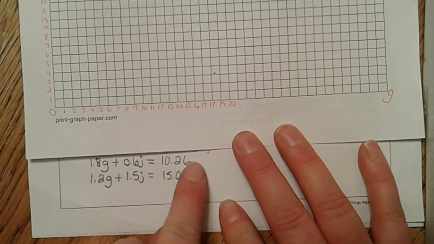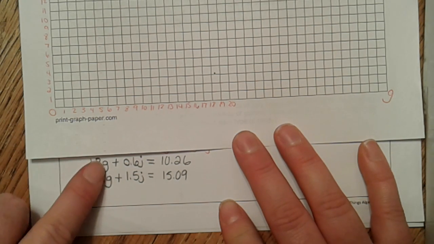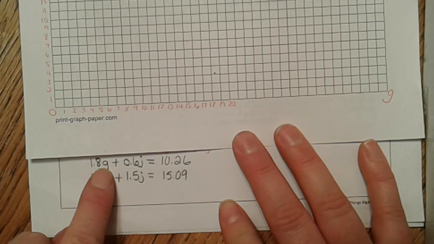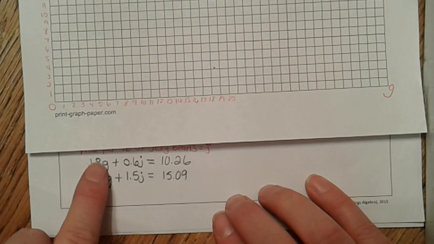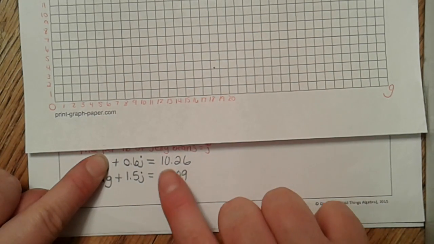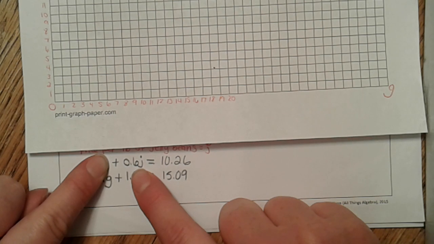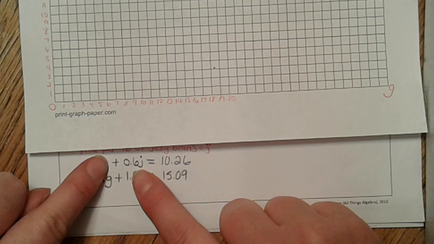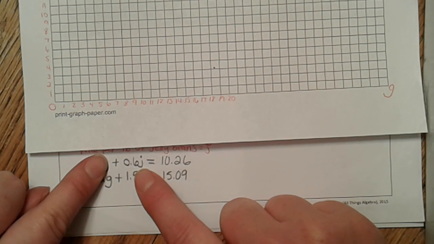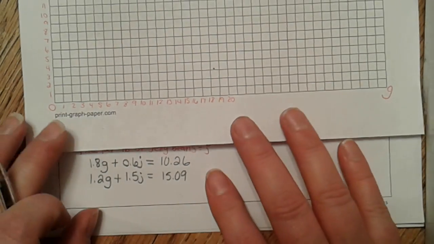So for this equation, again, let's say the gummy bears were completely free, and I got those for $0. Well, then if I plug in 0 for G, when G is equal to 0, I have 10.26 divided by 0.6, and what I end up with is 17.1. So that would say if the gummy bears happened to be completely free, then I would have paid $17.10 for each pound of jelly beans, and that would have gotten me here. So we're going to graph that one.